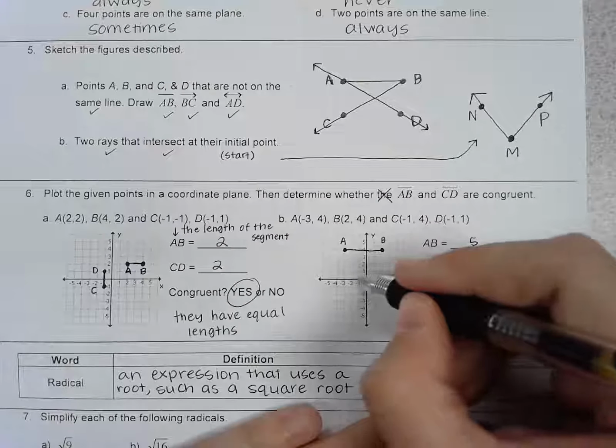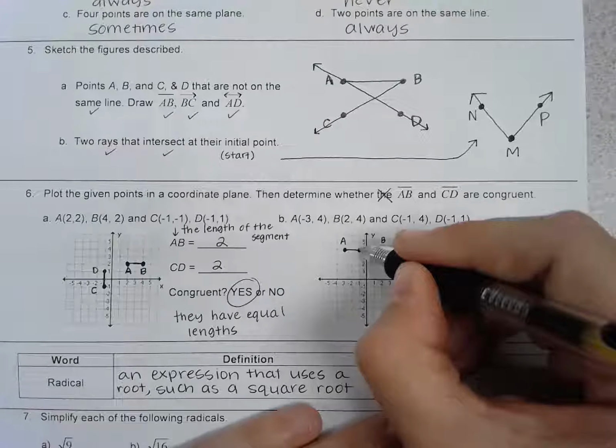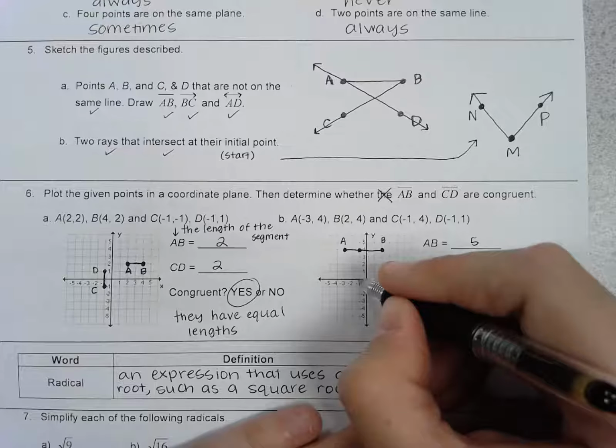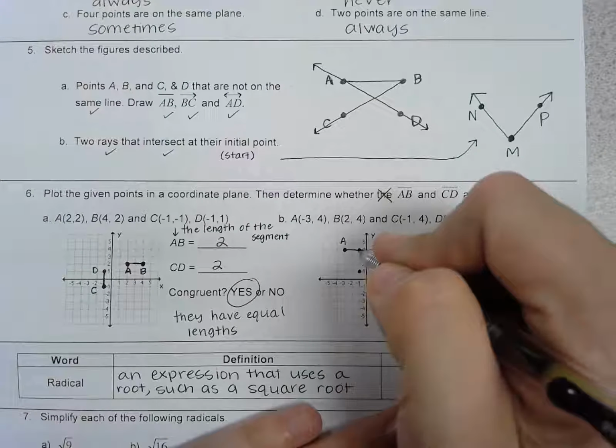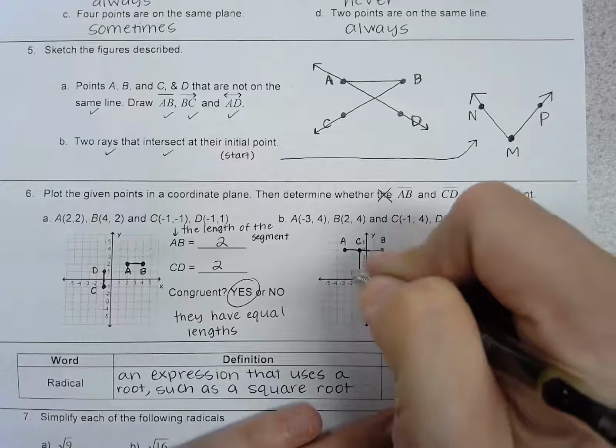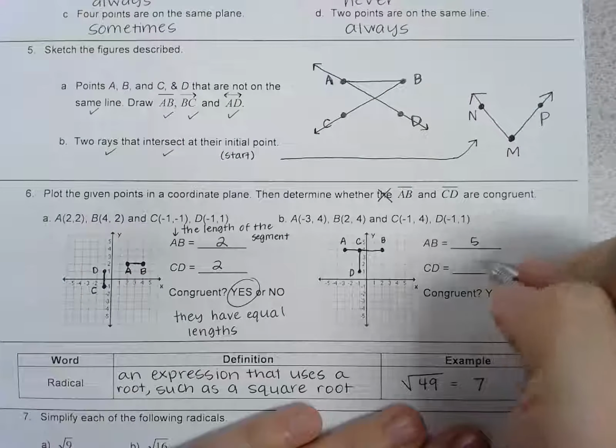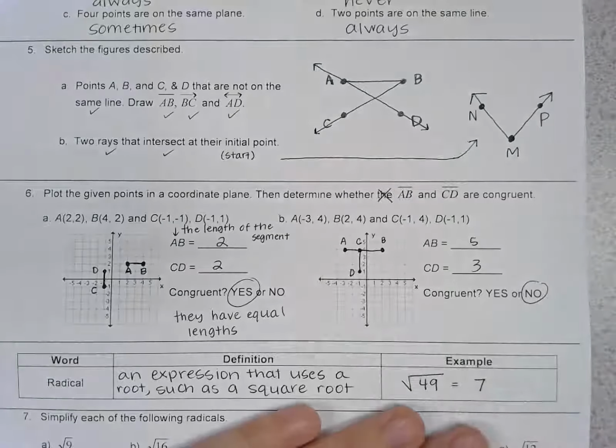And then I have -1, 4, which is right here. And then I have -1, +1, which is right here. So this one's C and this one's D. And so from C to D is only 3, and so you'll conclude that those ones are not congruent.